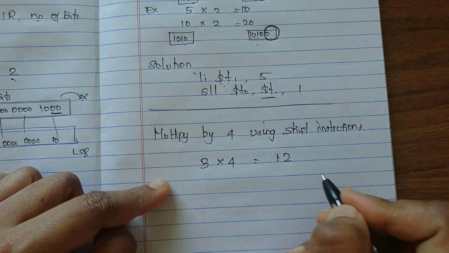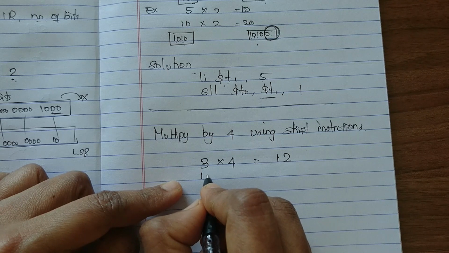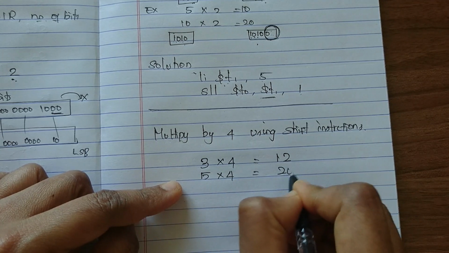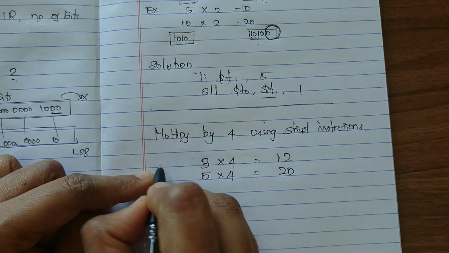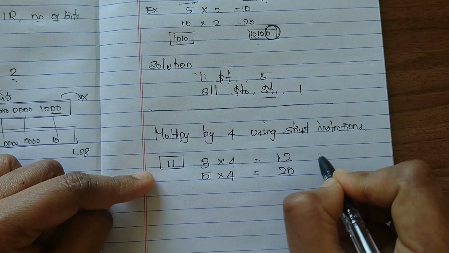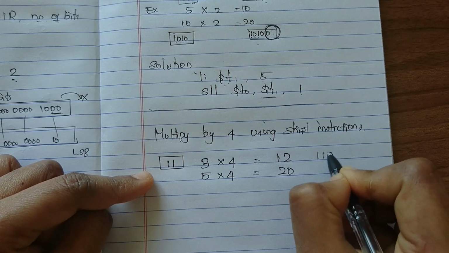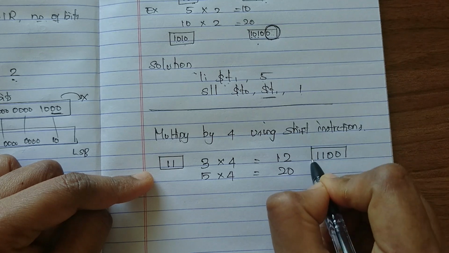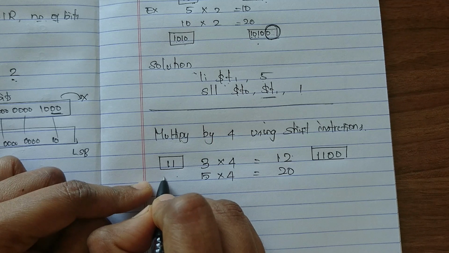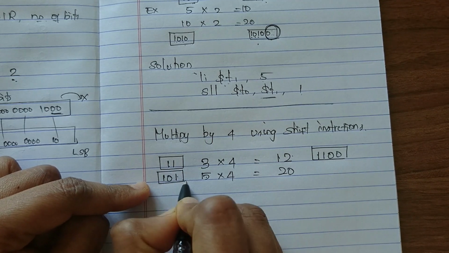Later we will see the binary. So let's say you have a 5. When you multiply by 4, you get 20. So let's look into the binary equivalent. 3 means 1, 1. This is the binary equivalent. The answer what you get is 1100. This is 12. Binary equivalent of 12. What is the binary equivalent of 5? 101. This is the binary equivalent of 5.